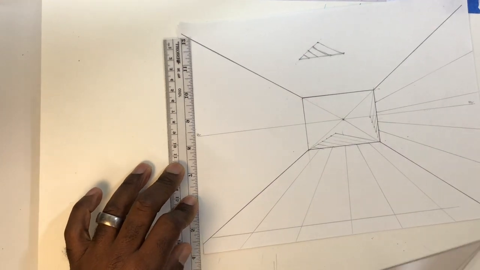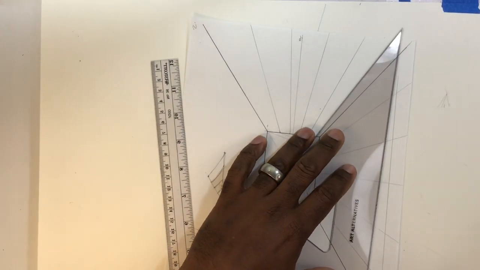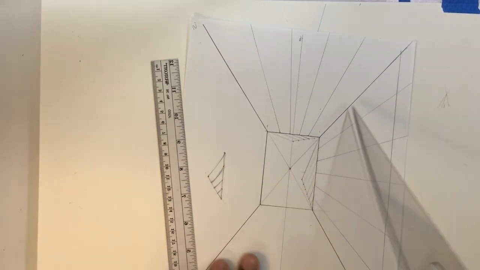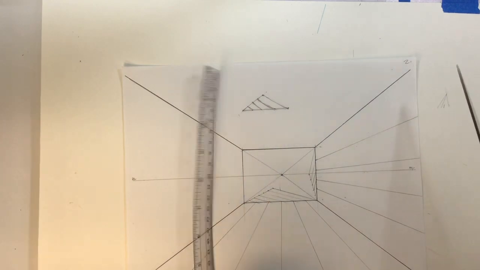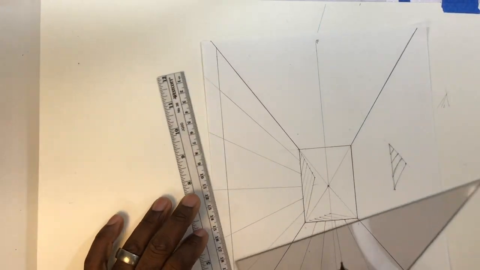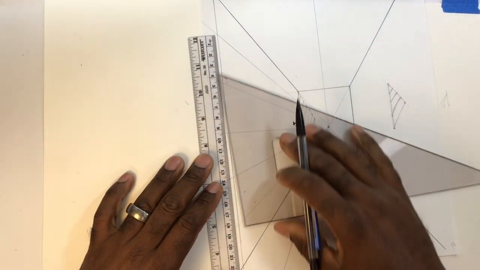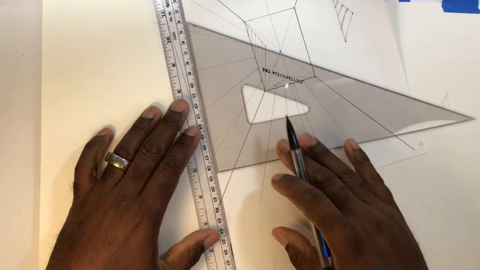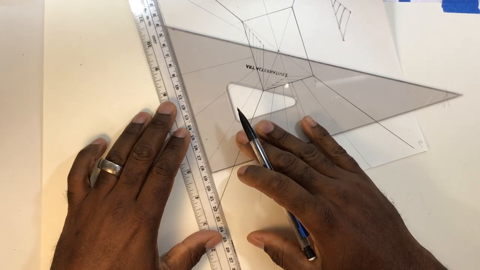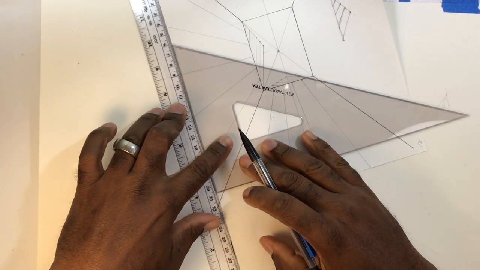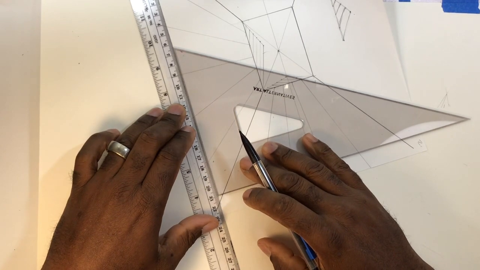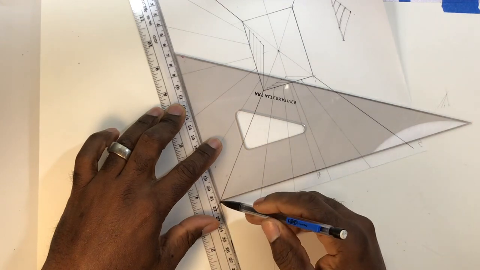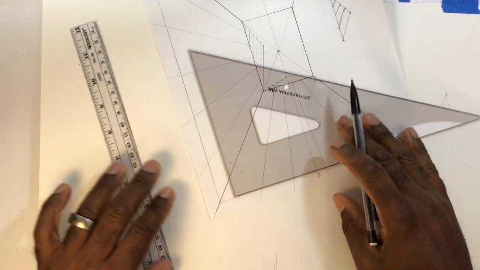Okay, that's fine. Let me just line it up and extend it over there. Okay, and then from here, turn this off, flip this over. Slipping around. That's not what I want to happen. There we go. All right.